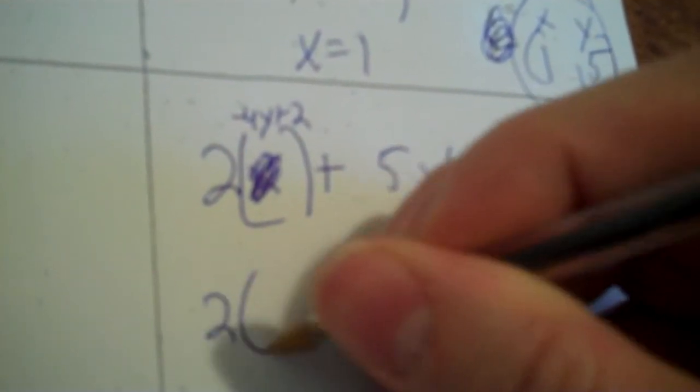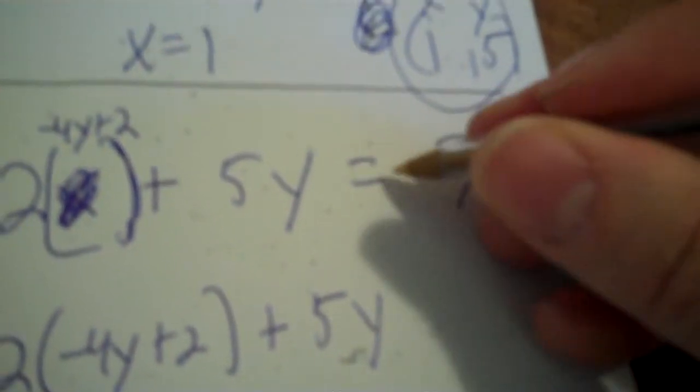I don't like this, so make it an xy coordinate. So x is now the base, so the parentheses goes to the x. Scribble it out and put negative 4y plus 2. So we have 2 times negative 4y plus 2. Then after the parentheses is closed, we have plus 5y equals 7. Now we're going to be solving for y first.